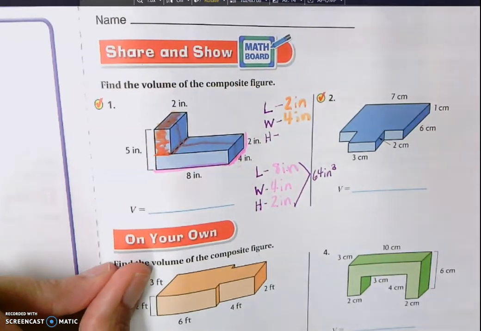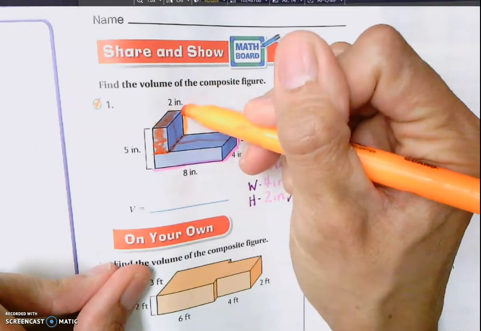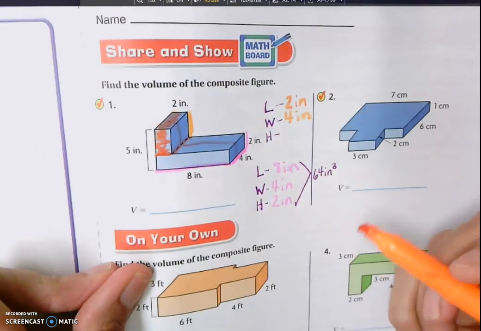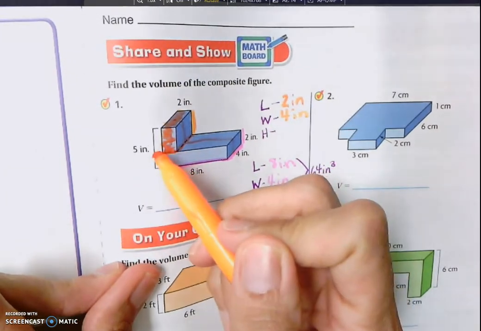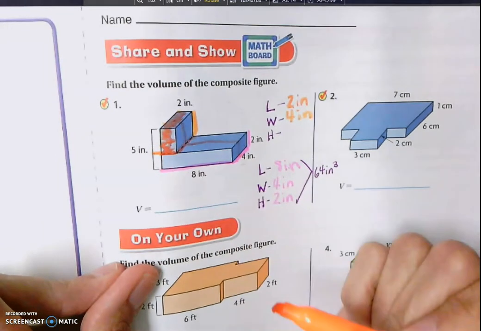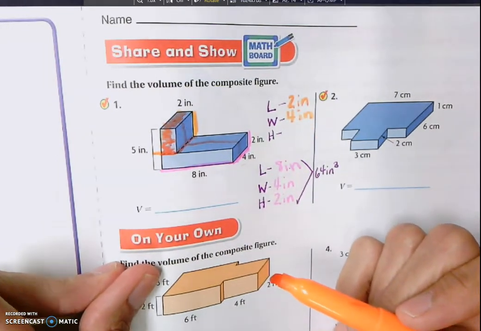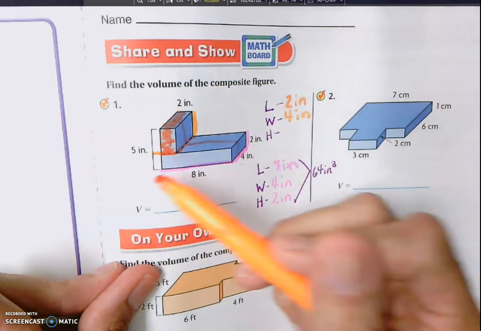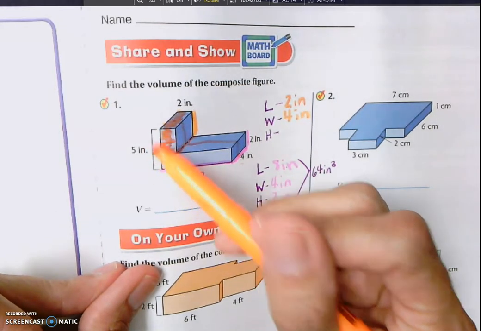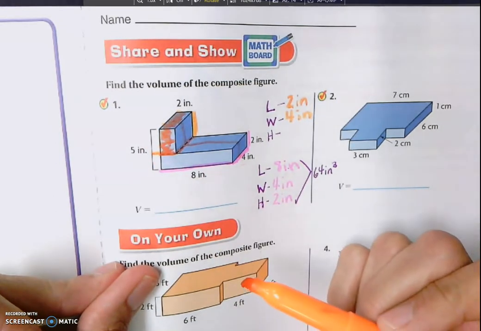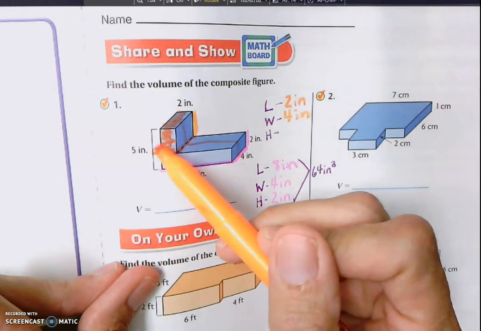Now here's the only one that you're going to find probably to be a little bit tricky, and that's the height. Because if I go here, the height, there's nothing listed there. If I go here, it says 5 inches. So a lot of people get this wrong because they write that the height is 5. Now that height is actually not 5 because 5 goes from top to bottom. And that's not what we're doing. We're just going from here to the top.